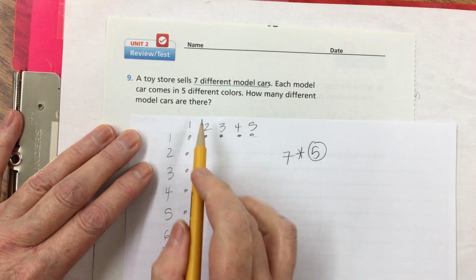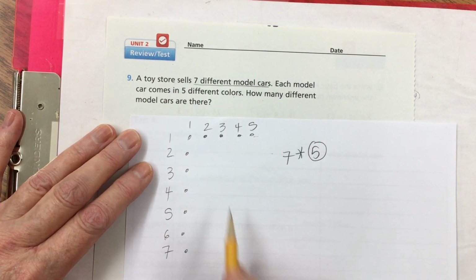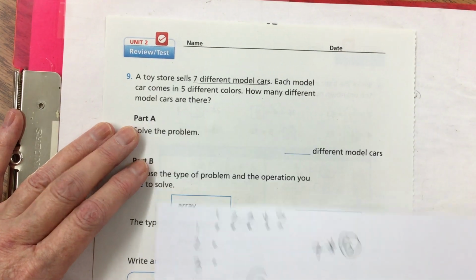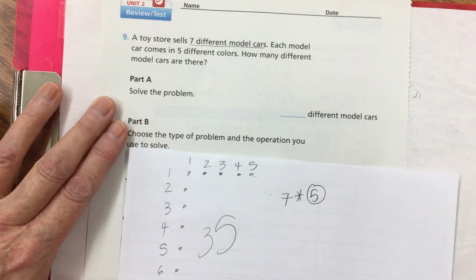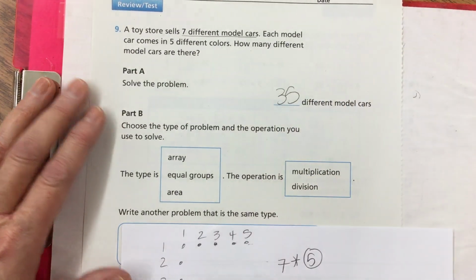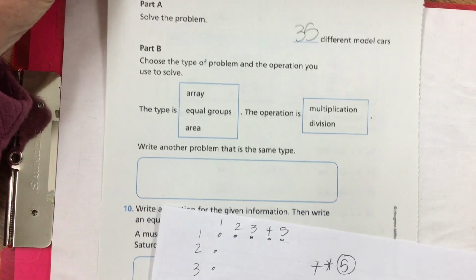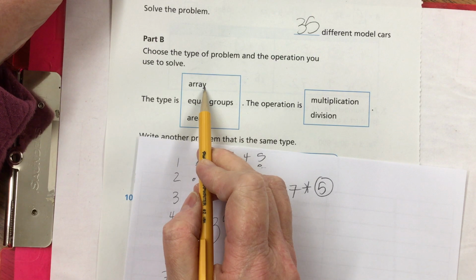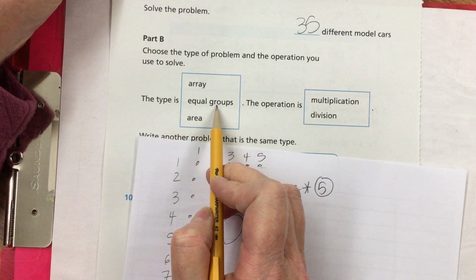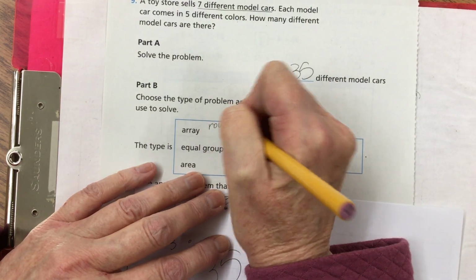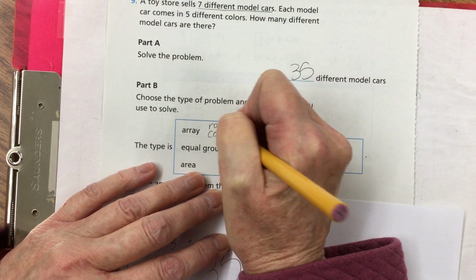How many different model cars are there? So this is a fast array. 5, 10, 15, 20, 25, 30, 35. They want you to solve the problem, and we just did it on the paper here. There's 35 of them. Now, you have to choose the type of problem and operation you used. Was it an array? Was it equal groups? And by the way, array means rows and columns. That would have been mentioned.